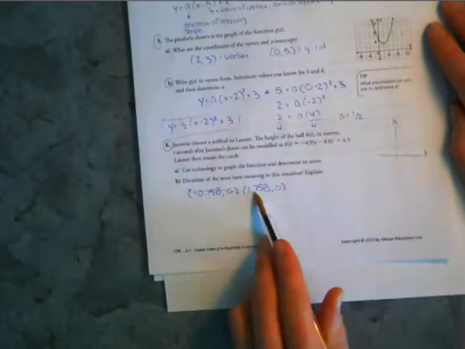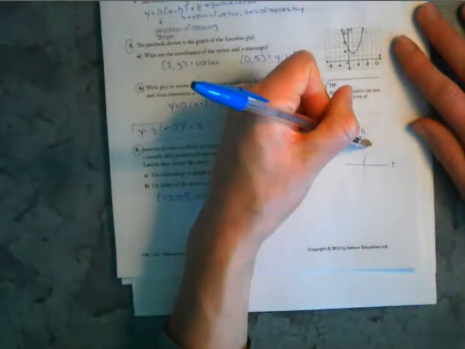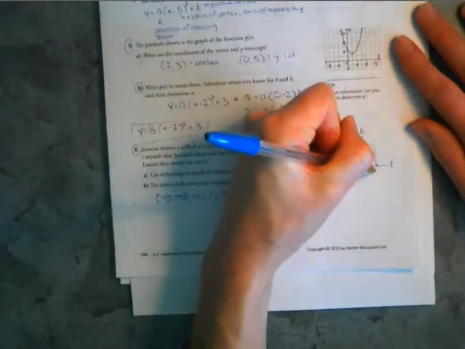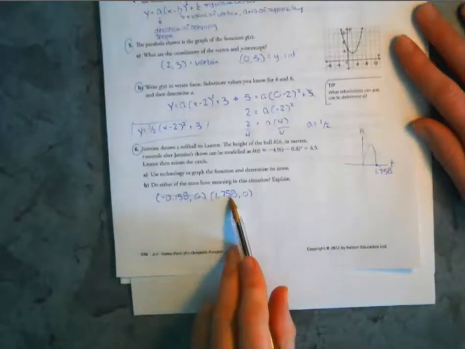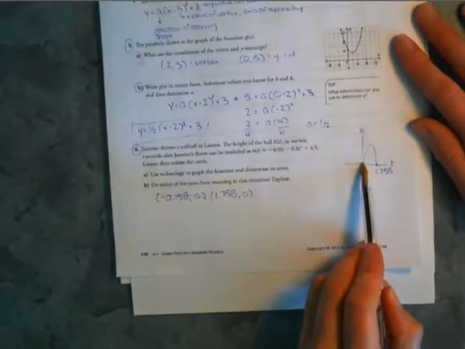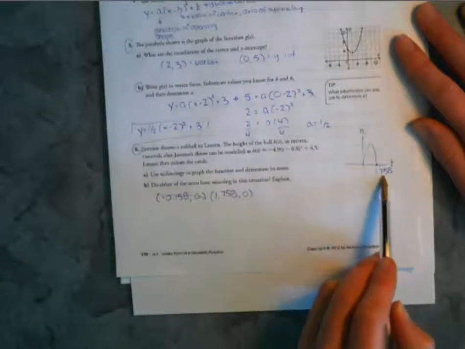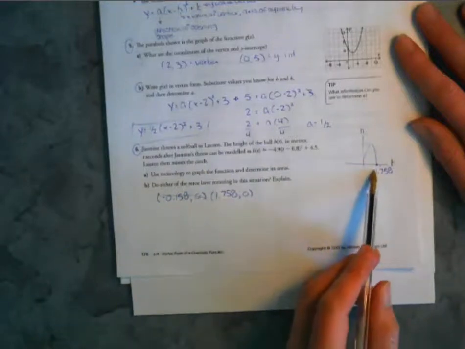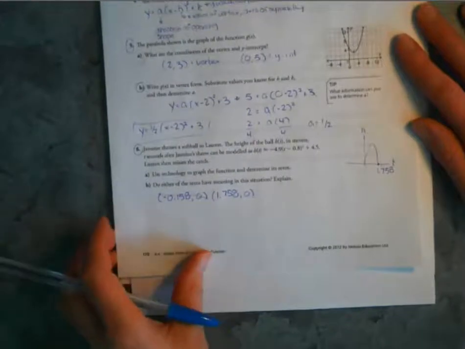But at 1.758, so we saw that the graph kind of went a little bit like this. Okay, so at 1.758, what that means is after 1.758 seconds, the ball that got thrown up has come back down and landed on the ground, right? Because it said the other girl misses the catch, so it goes right to the ground. So basically we could say it took 1.758 seconds for the ball to hit the ground. Okay.